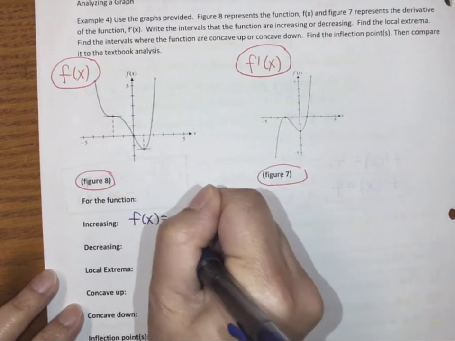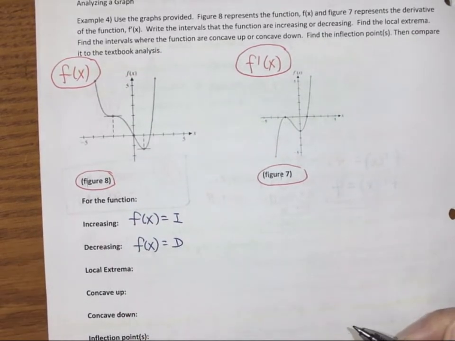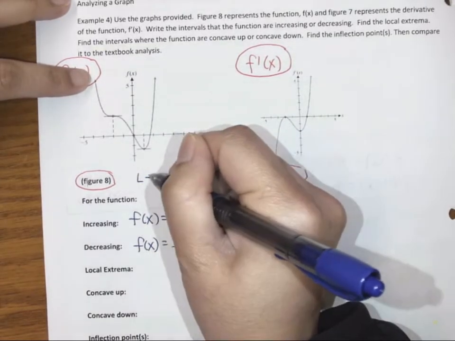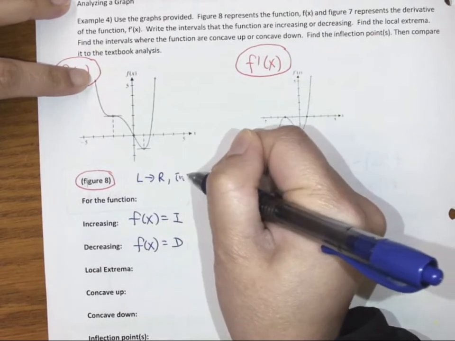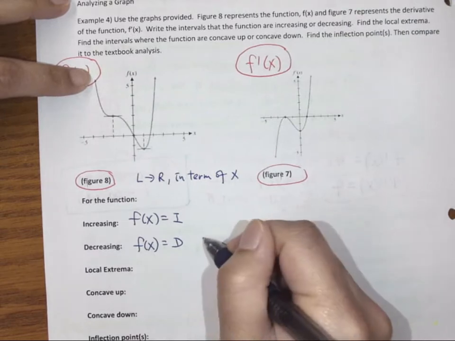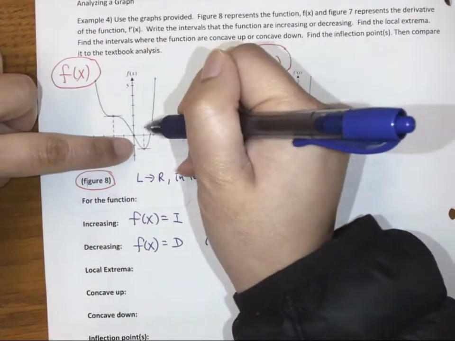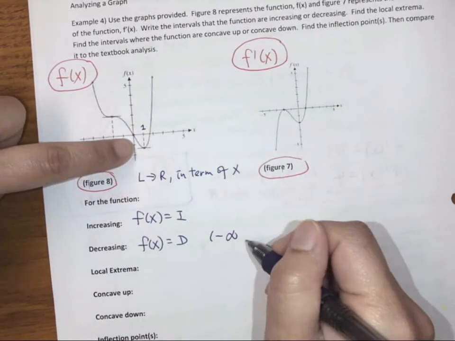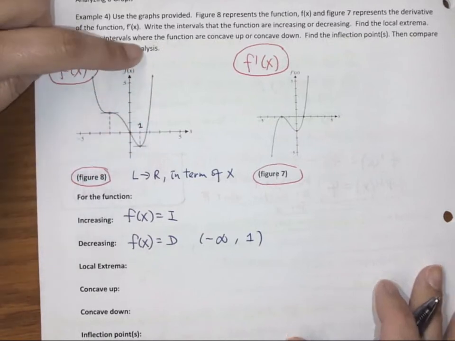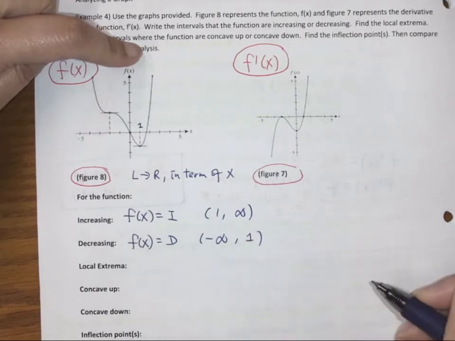F of x is increasing, f of x is decreasing, right? The decreasing part starts from, and remember we're looking from left to right in terms of x, negative infinity, decreasing all the way down to x equal to 1. And starting from 1, it's going back up, right? So it's 1 to positive infinity.